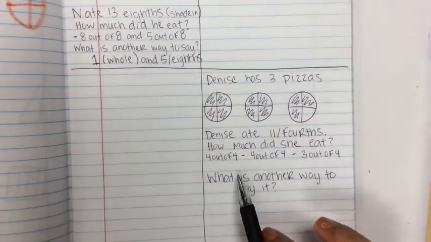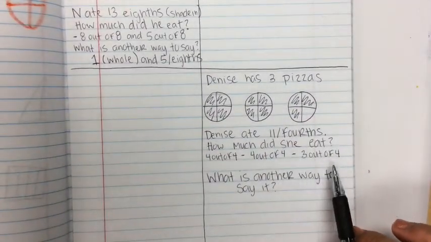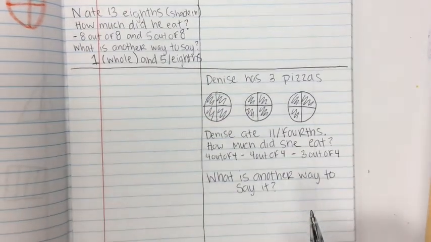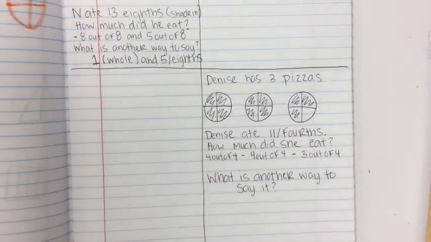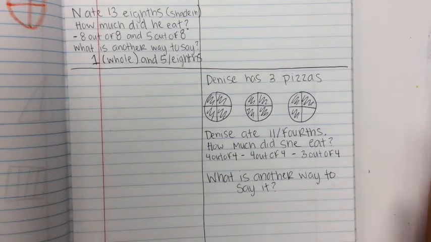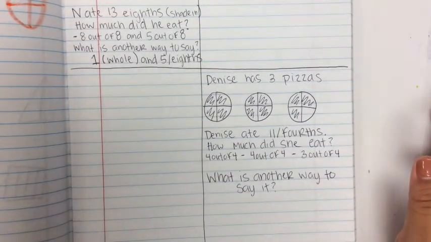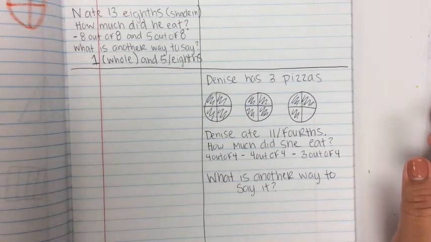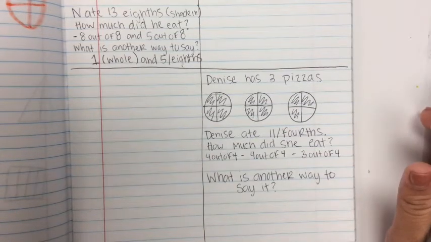So we said 4 out of 4, 4 out of 4, and 3 out of 4. Now, would I say one whole, or how would I say it, Violet? What do you think? 2 wholes. Mm-hmm. And 3.